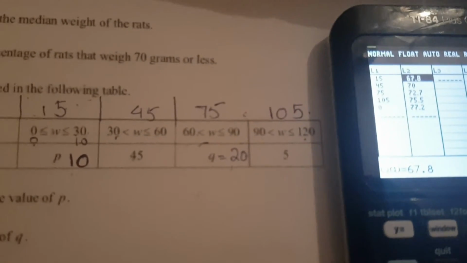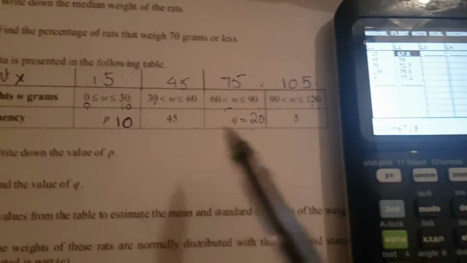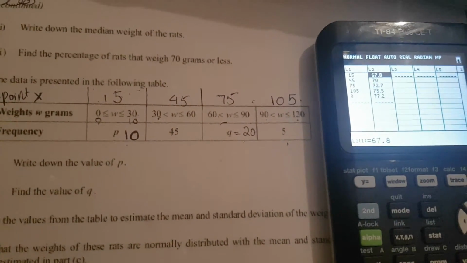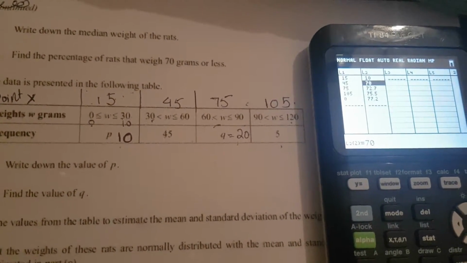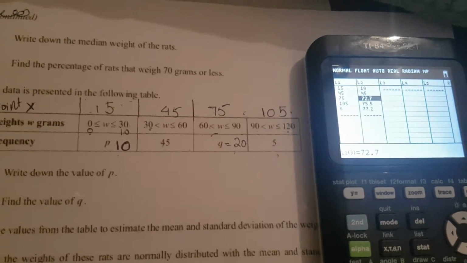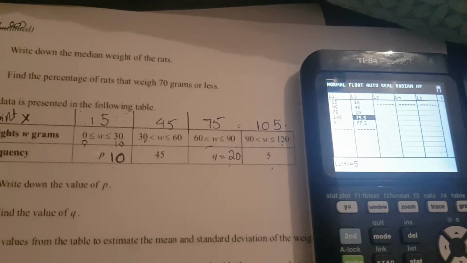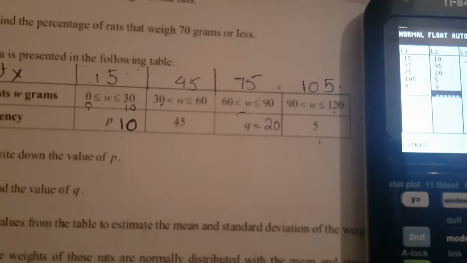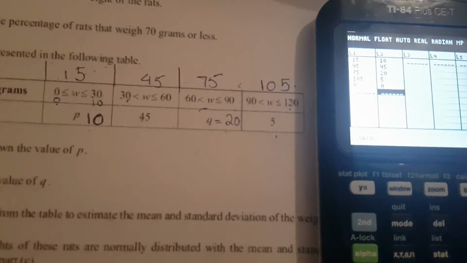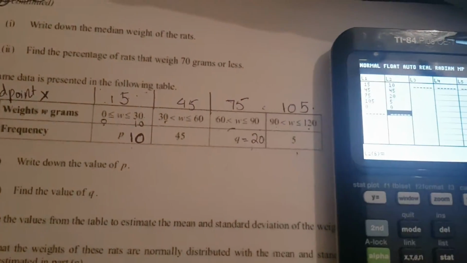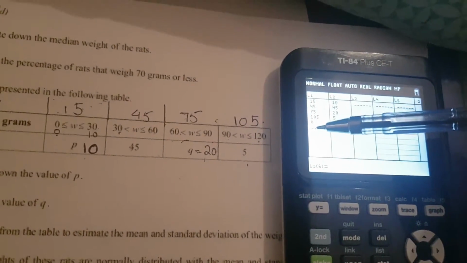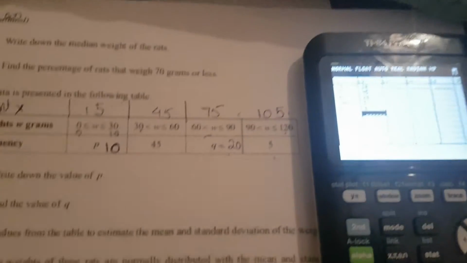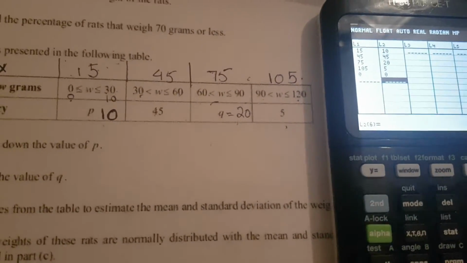Okay. And in list 2, I will enter the frequencies. The frequencies, which are 10, 45, 20, and 5. So this is how your lists will look. My list is updated. My x-axis, which is the weight in gram, midpoint is list 1, whereas my frequency is my list 2. Okay, now I will calculate my standard deviation and my mean.